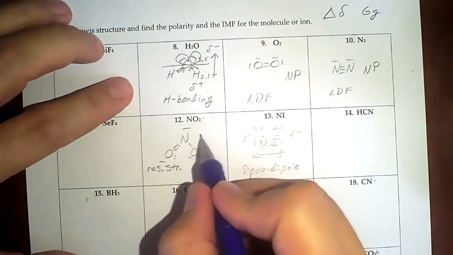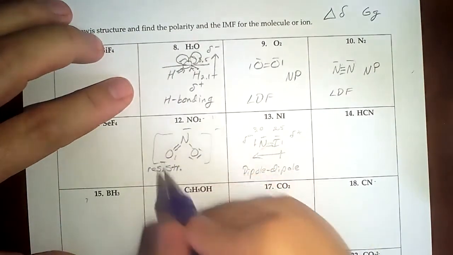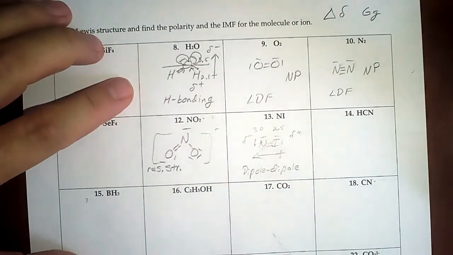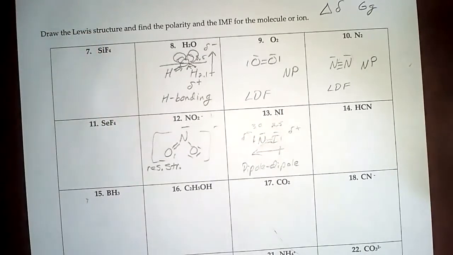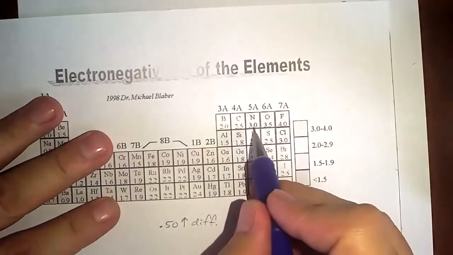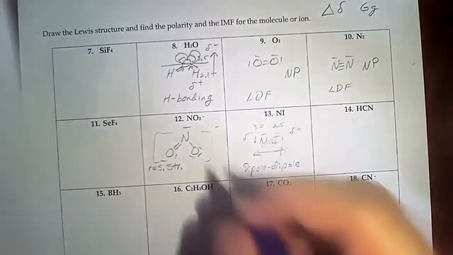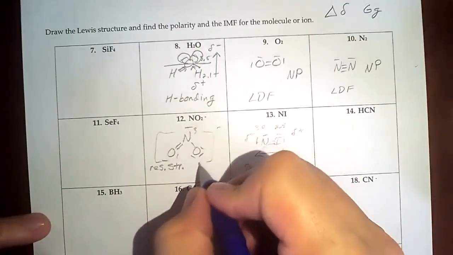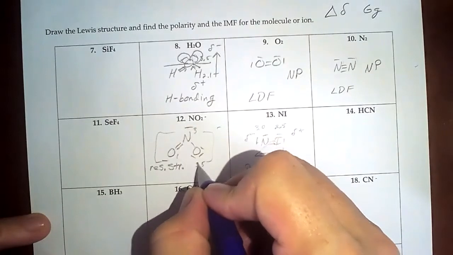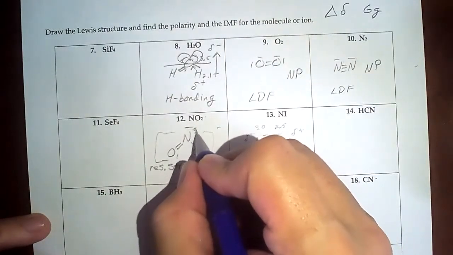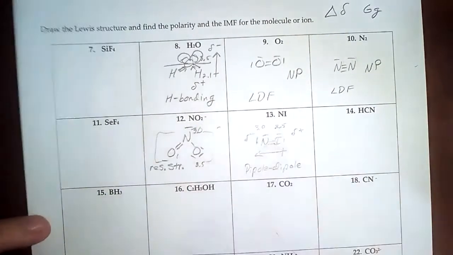Oh, look, it's minus, so minus brackets. And is it an octet violation? Not anymore, it's not. Not when you're really done, it's not. Okay, so what about the IMF? Is it polar? Well, let's look at this. What's the value on N? 3. And oxygen? 3.5. So if you want 3 and 3.5, okay. If you want, you don't have to write those down.